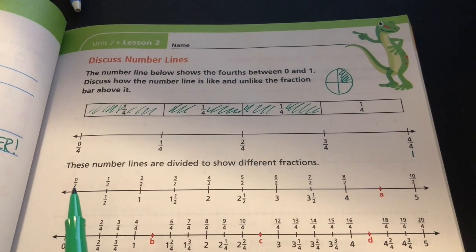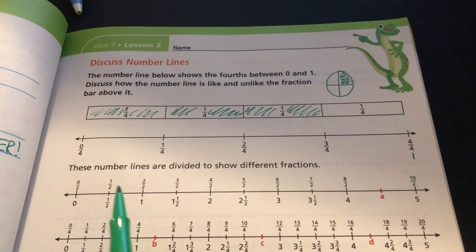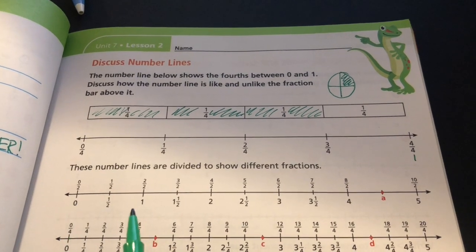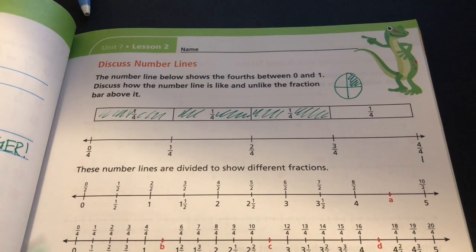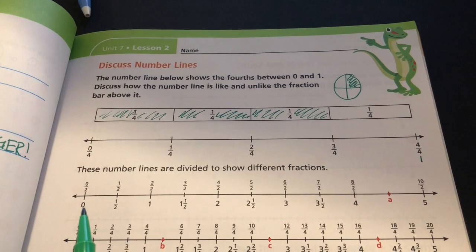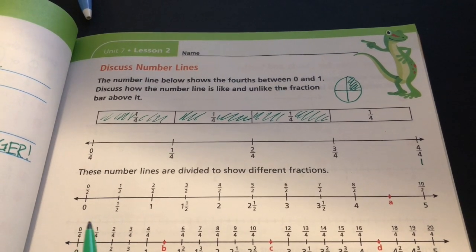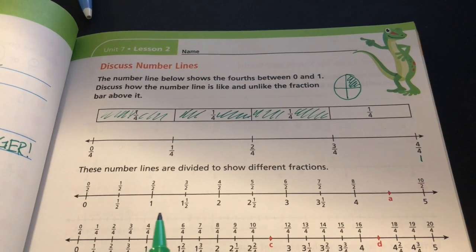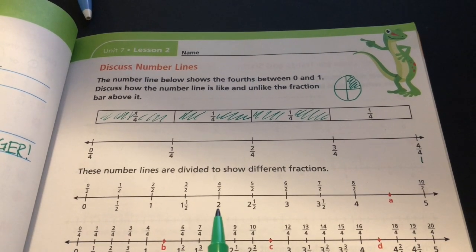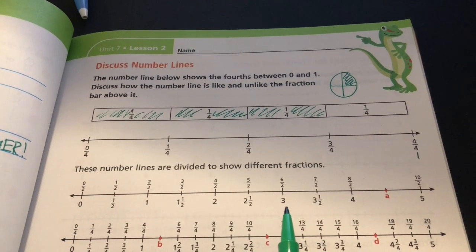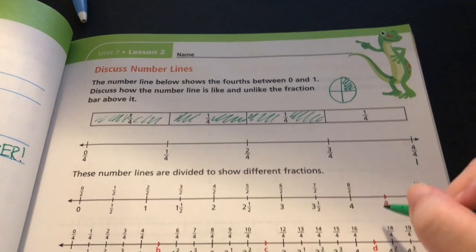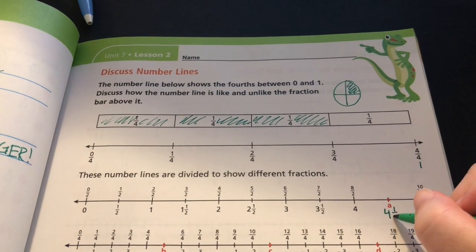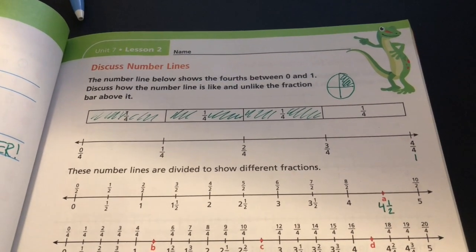So here we can count on the bottom. We can say, oh, this is 0, 1/2. See how it's between 0 and 1? That's 1/2, 1. So I'm counting the bottom part. 0, 1/2, 1, 1 and 1/2, 2, 2 and 1/2, 3, 3 and 1/2, 4. What would this be? 4 and 1/2 and 5. It's counting up by halves.